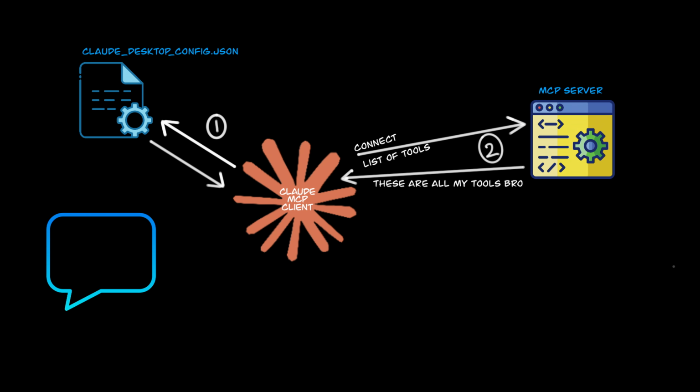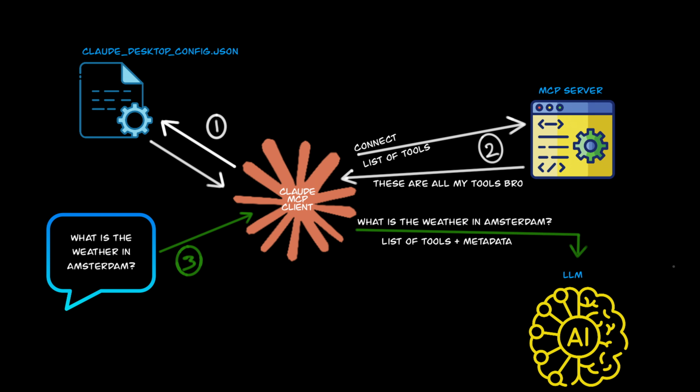So when we asked what's the weather in Amsterdam, the Claude app, aka the MCP client, sends your question along with the list of tools, including their metadata, to the LLM. Now again, we did not program the MCP client or Claude desktop from scratch, but if we did, then we would have programmed this logic. Anyways, Claude sends the question, including the list of tools, to the LLM. Now, as we know, the LLM is pretty smart at interpreting text. So it reads your question and understands your intent.